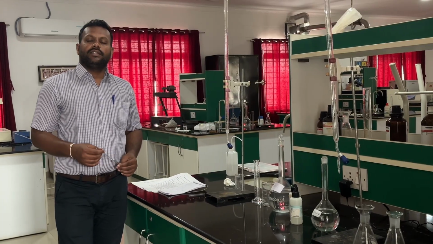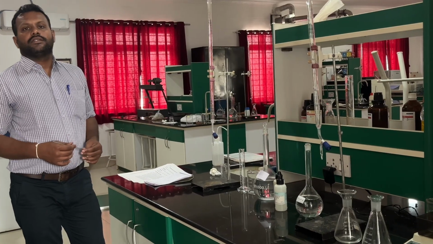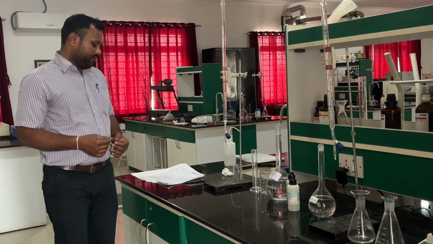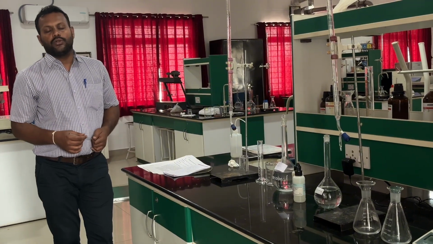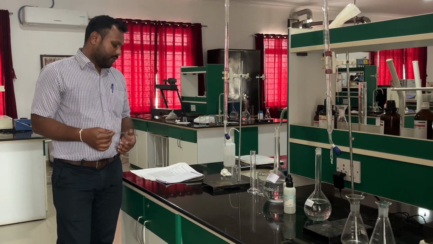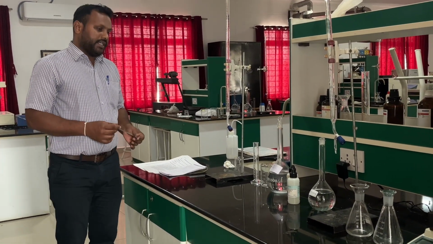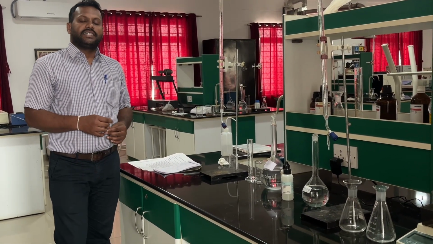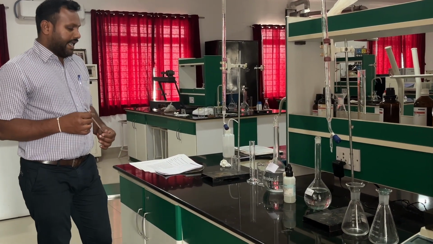Next, let us see the determination of alkalinity. Alkalinity of water is due to hydroxides, carbonates and also bicarbonates, majorly. These are some of the components which make your water alkaline. So let us see the titration method for alkalinity.